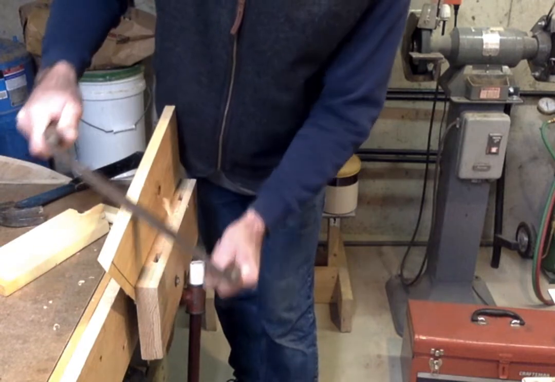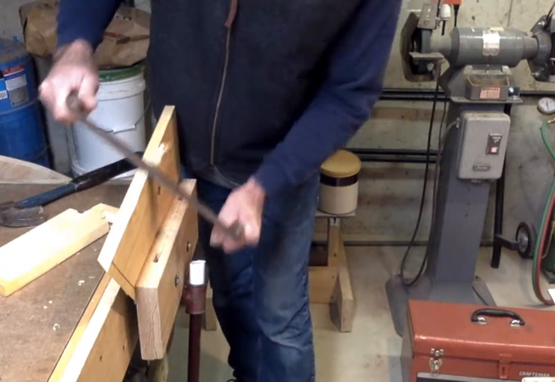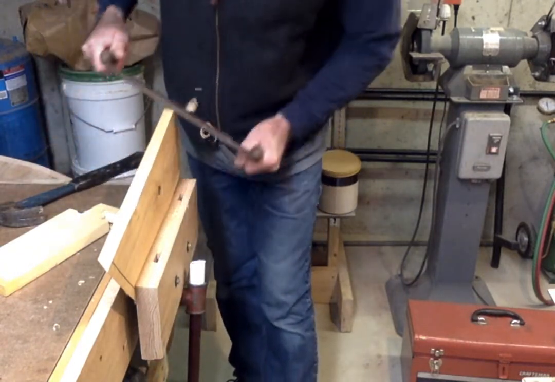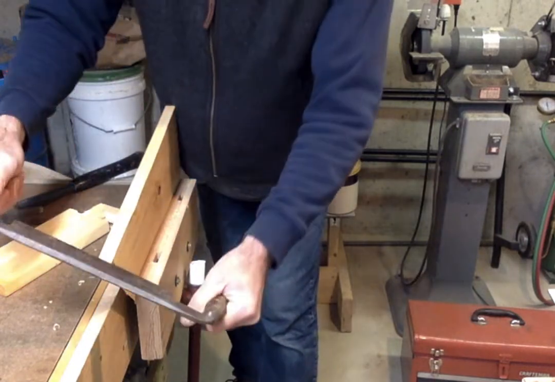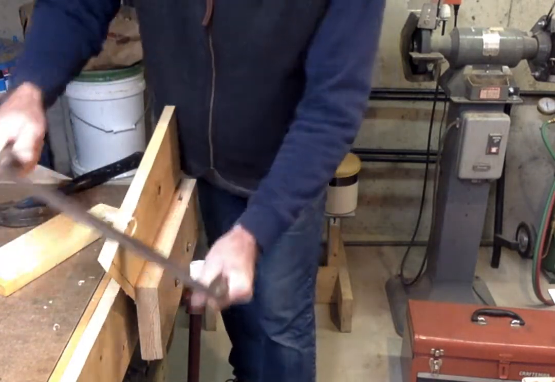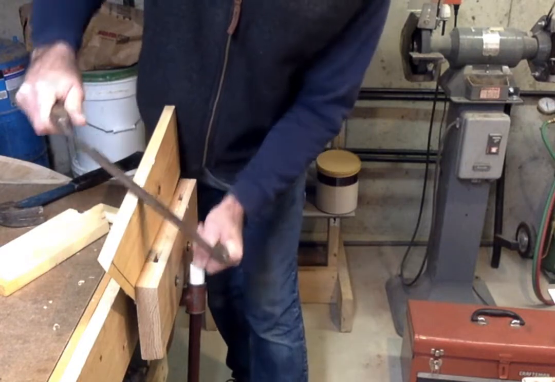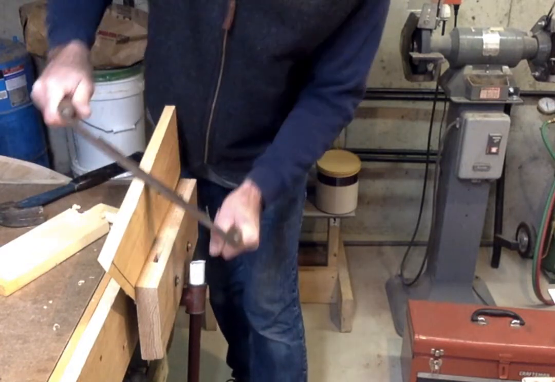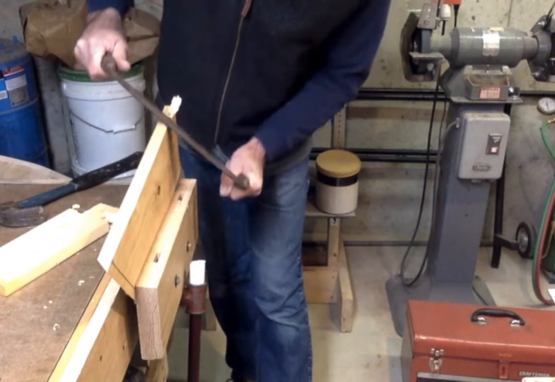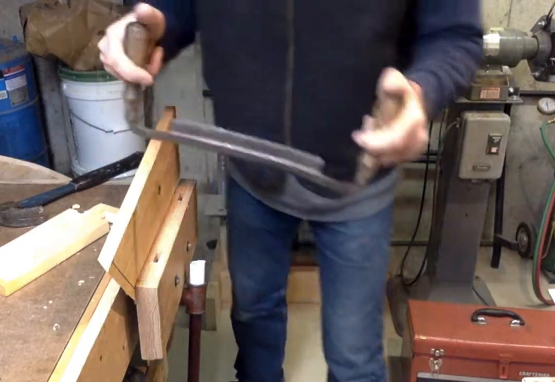There's a big chunk out of that one there. You see how it's taking the edge off like that. And I could take the surface off. But if I wanted to round something over, maybe round the edge of this out. So that's called a draw knife.